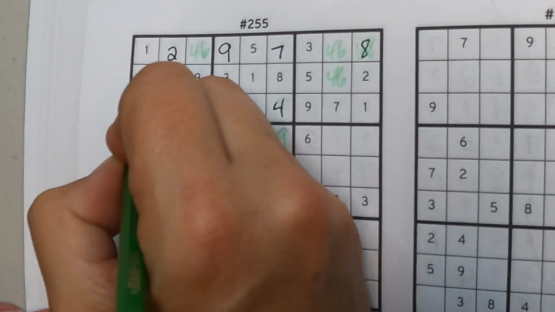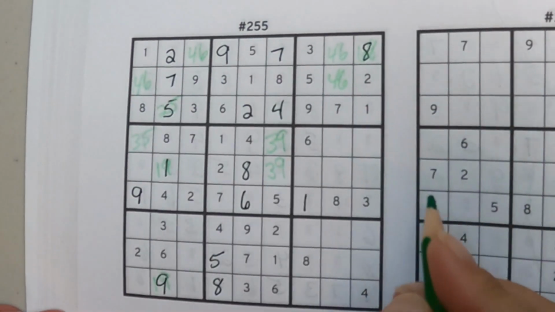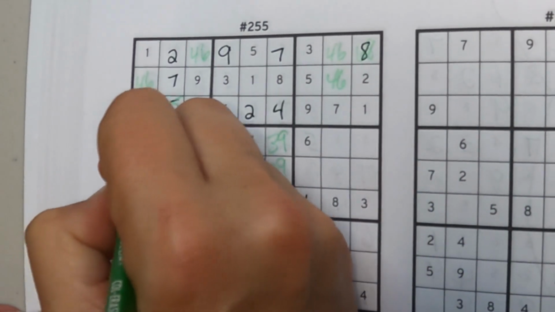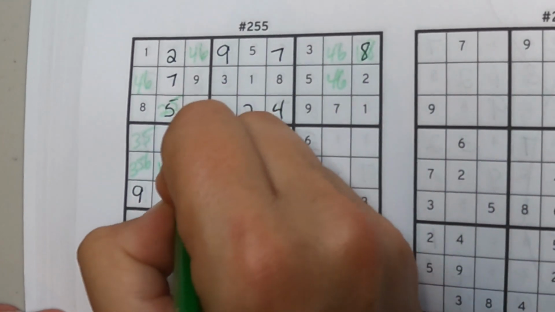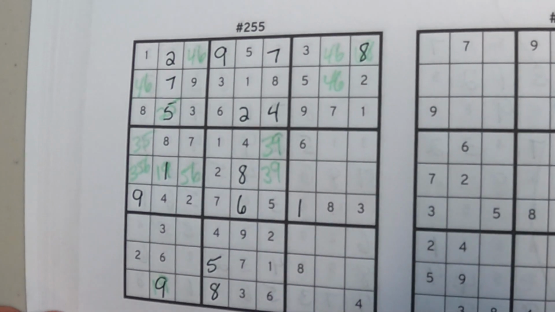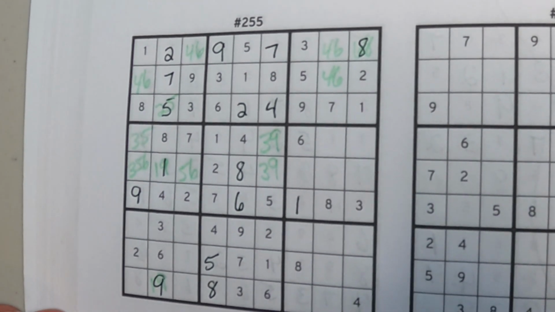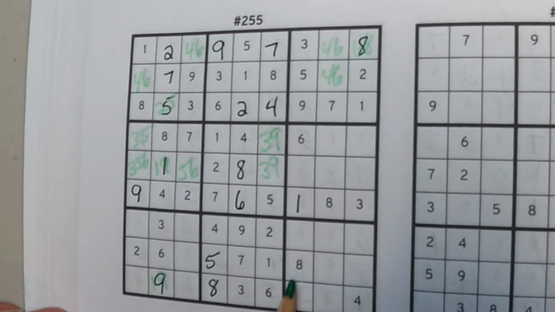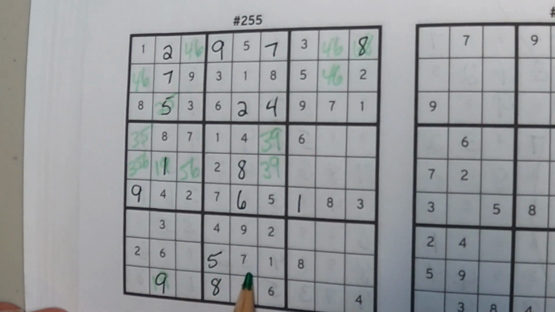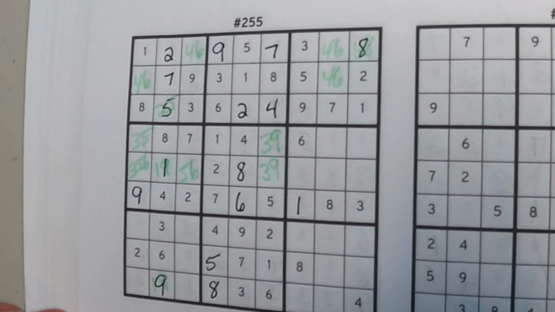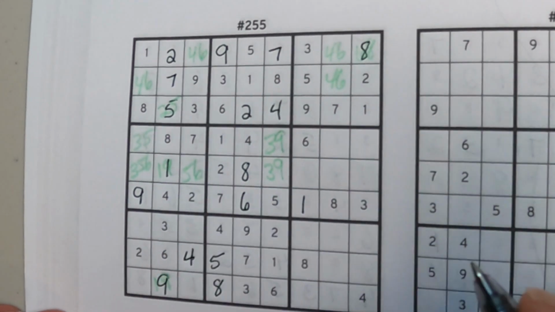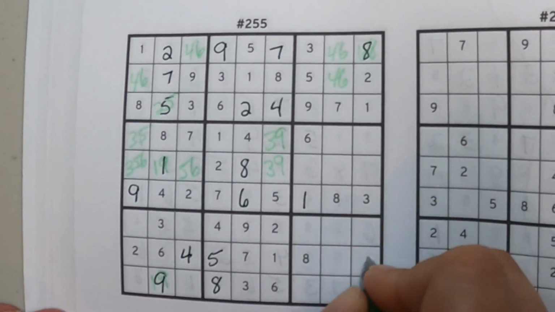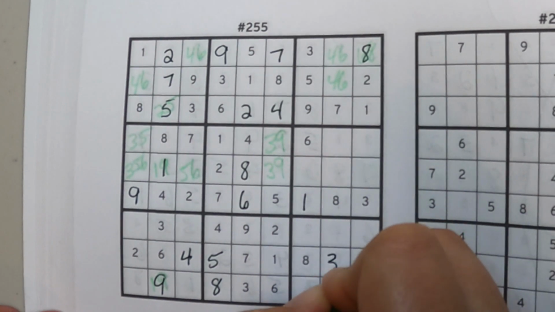We've got a 6 here, so 3, 5, no help here, 3, 5, 6, and a 3 here, so 5, 6. For this row, looks like we're missing 3, 4, and 9. We've got a 3 and 9 here, so this is our 4. 3 here, so 9, 3.